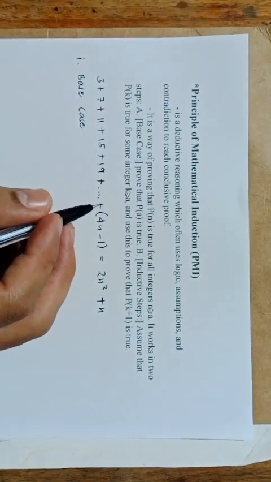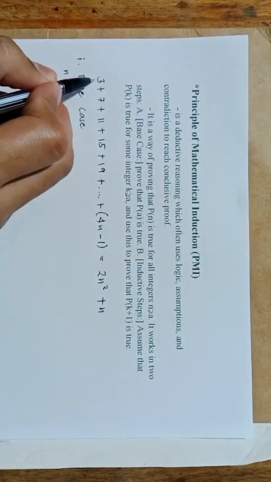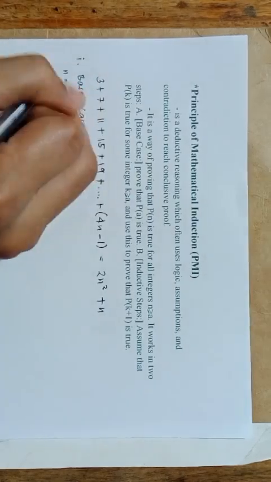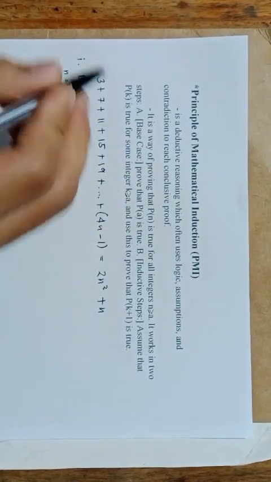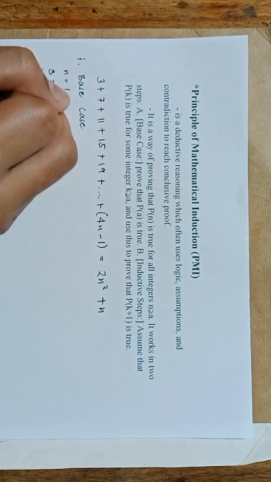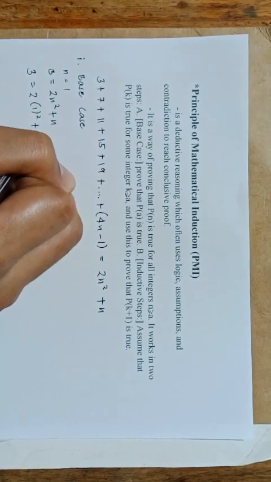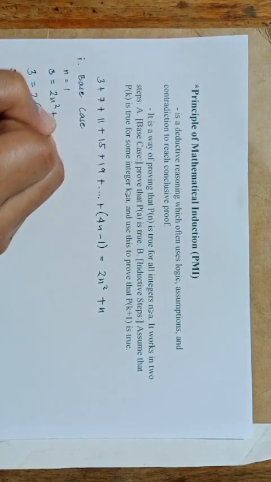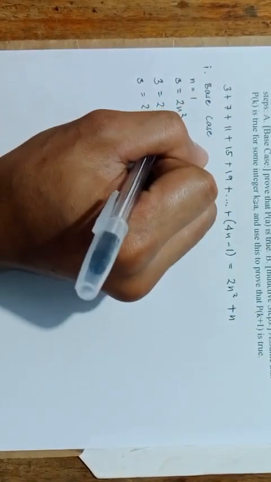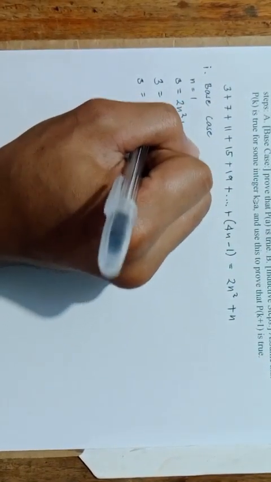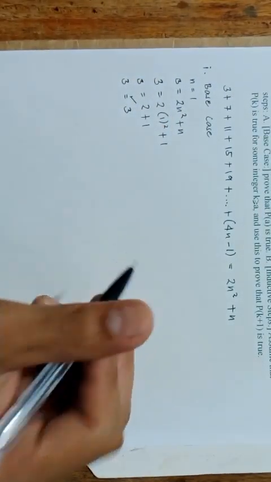For the base case, let's try the first term, when n is equal to 1. Our first term is 3. So 3 is equal to, in this expression, 2n squared plus n. Let's prove that it is true for the first term when n is equal to 1. So 3 is equal to 2 times 1 squared plus 1. 2 times 1 squared is 1 times 2, which is 2, plus 1. So 3 is equal to 3. It is true for the first term when n is equal to 1.